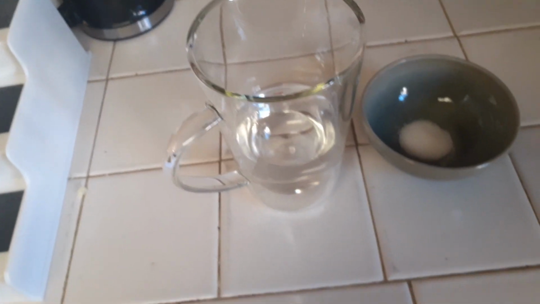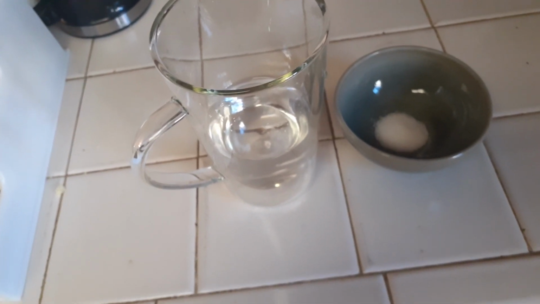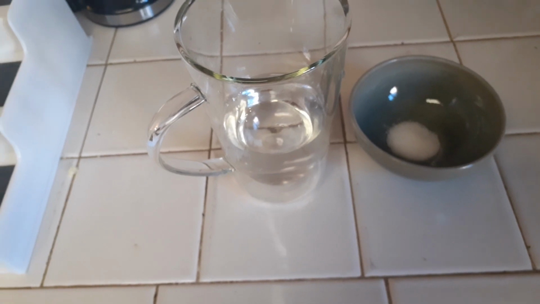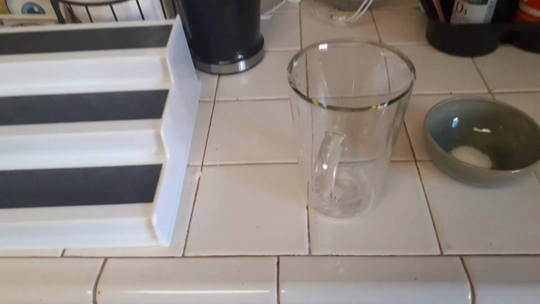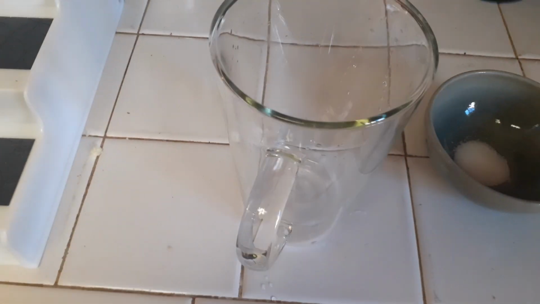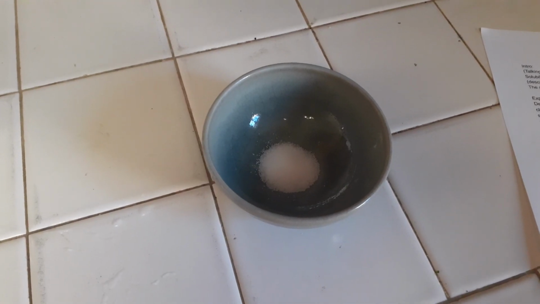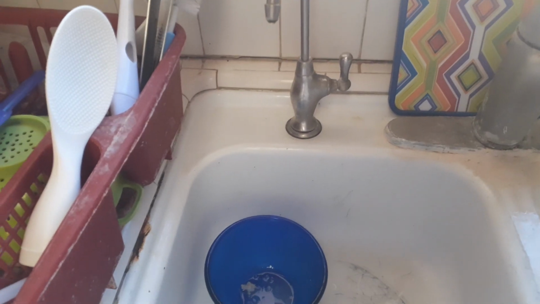And solutes can be solids, liquids, or gases. And in this case, I am using a solid, which is salt. So this experiment is pretty simple. You need a cup, you need some salt, and then you need some water.